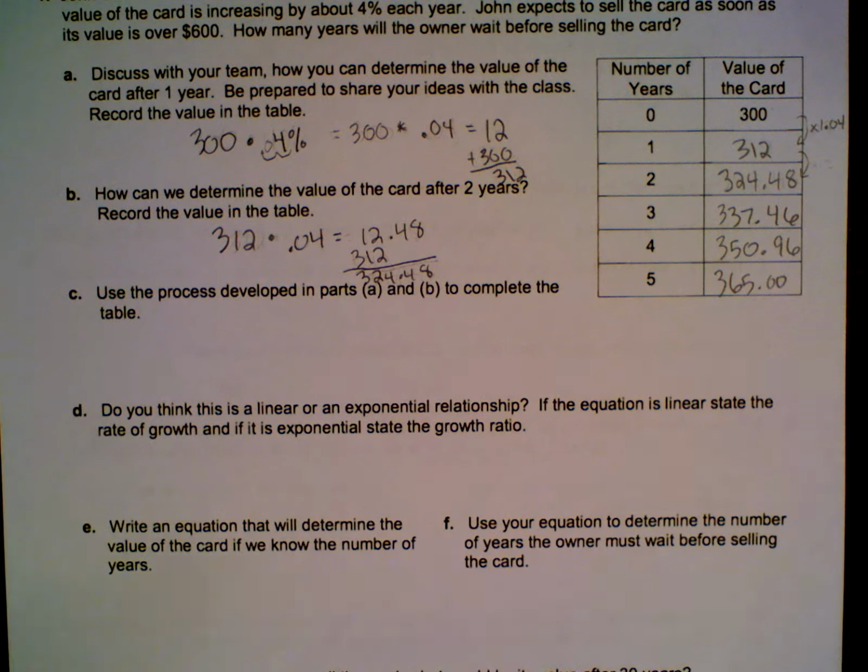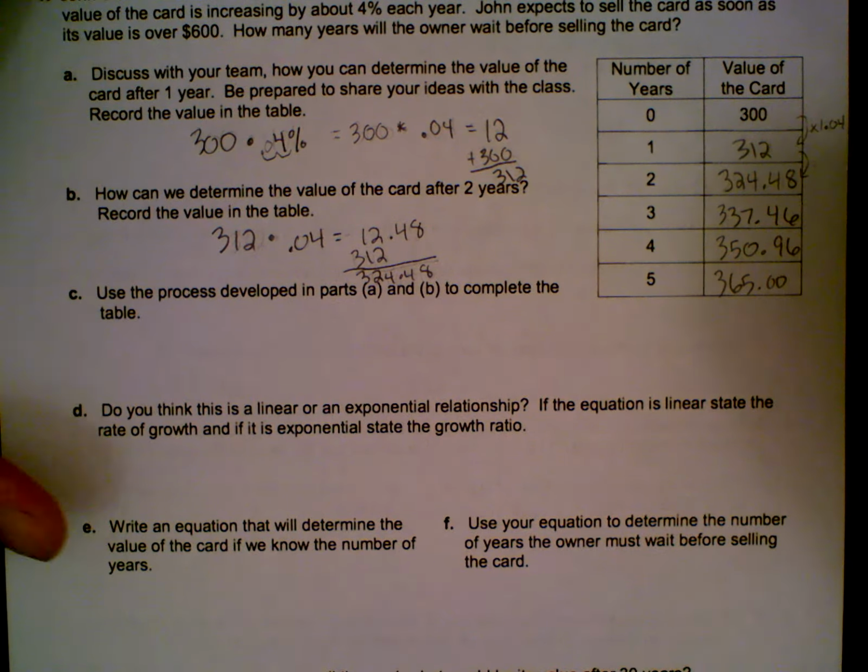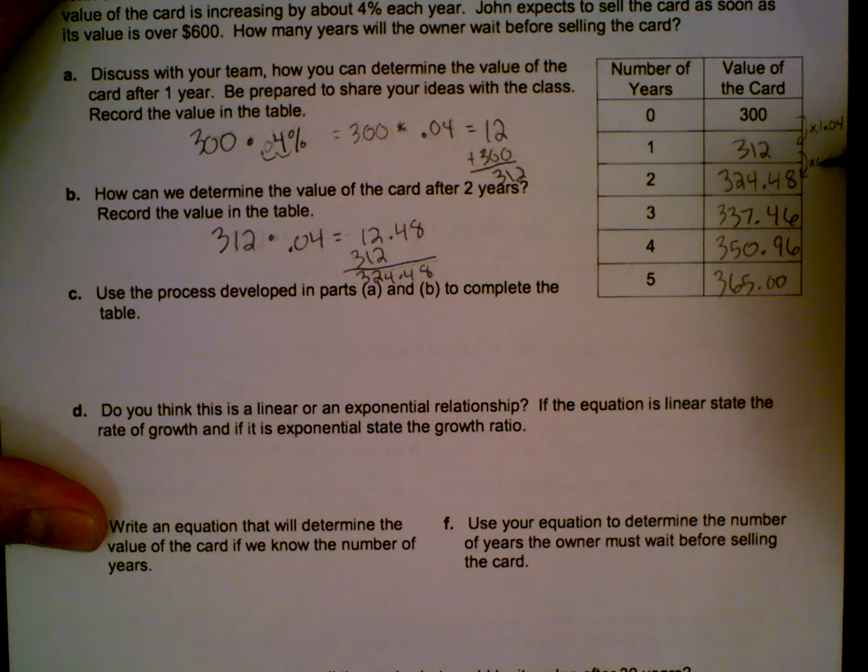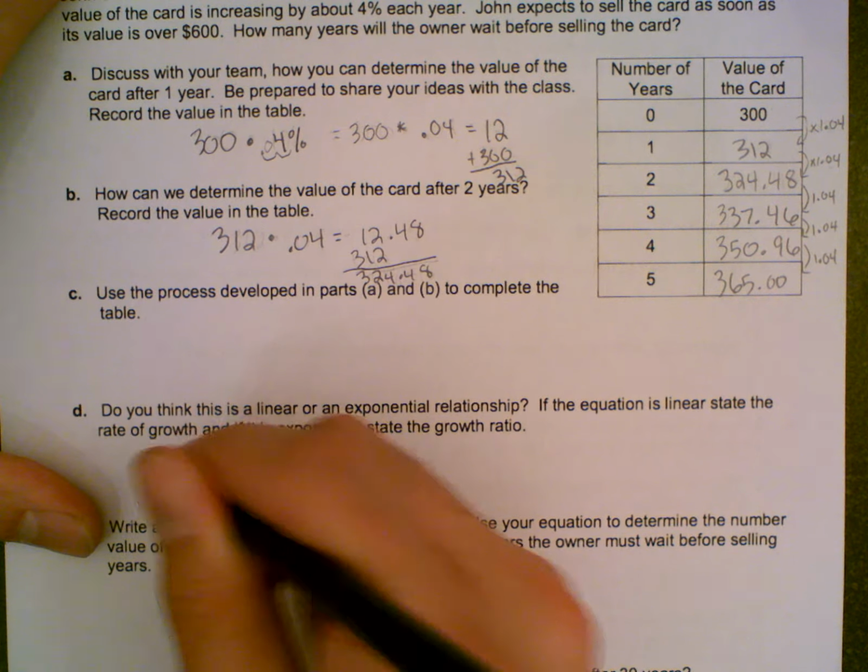Now let's see if that works. I punched in my calculator 312 times 1.04. And that does give me 324.48. So this does work, and if you try it for every single one of them, it does work out. So what this tells me is this is no longer a linear equation, but it is going to be exponential.